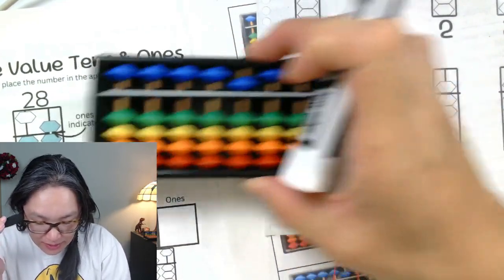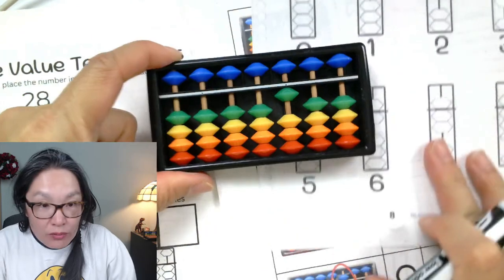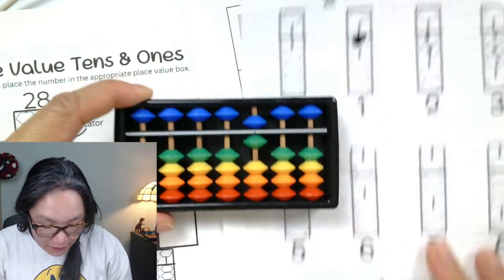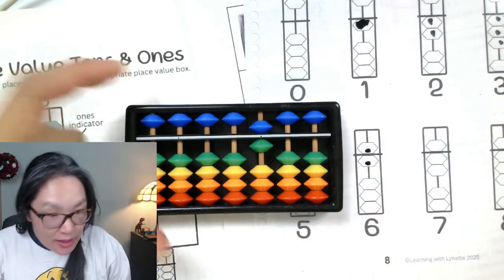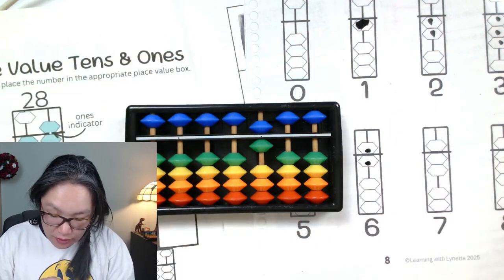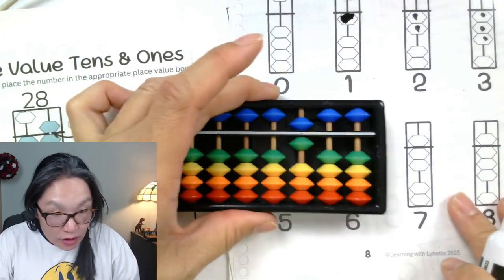What do you mean 6? Well, if you notice, we've done the 1 before, right? Then what we do is we add the 5. Now we have 6. 5, 6. And now what we can do is we can start counting on. And so in the abacus, we learn how to count on. That is a kindergarten skill.